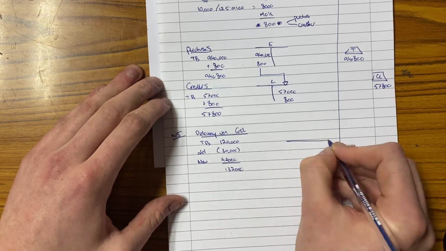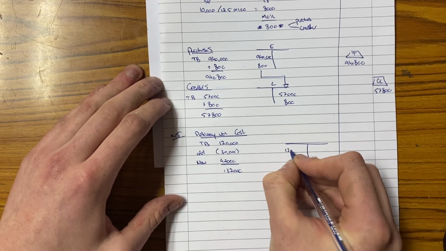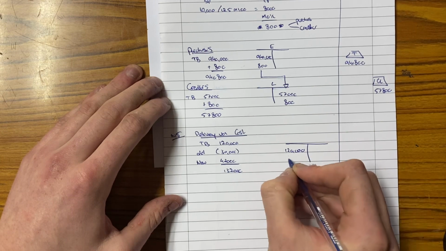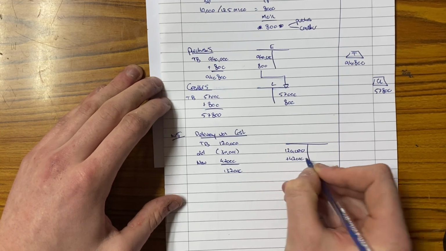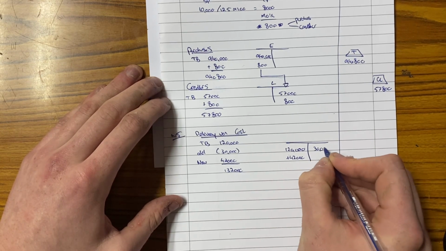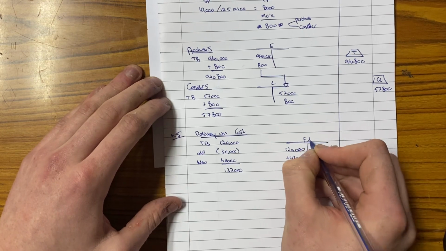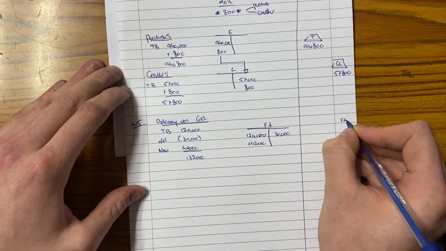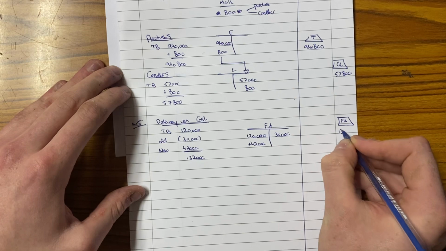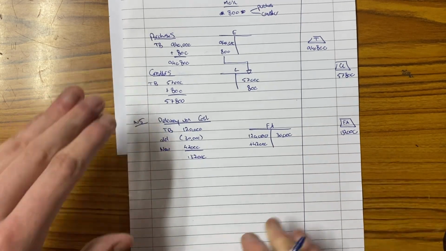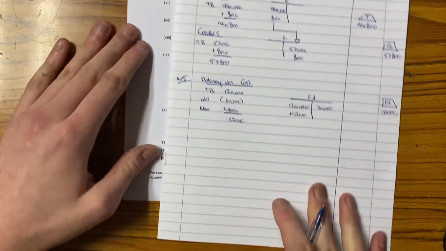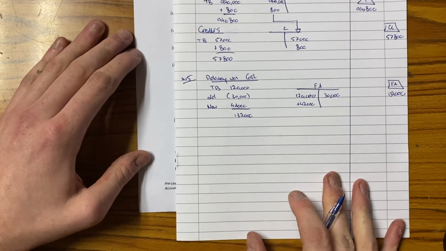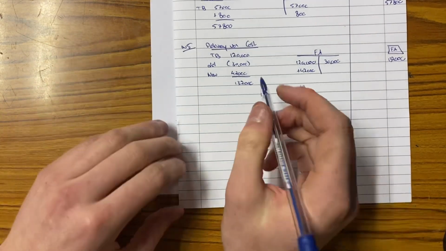Very straightforward. In a T account, my 120 is on the debit side because it's an asset. I add to my asset of 42,000, and I take from my asset of 30,000. And that's my fixed asset. So my fixed asset in the balance sheet is as follows: 132,000. Is that okay? I don't know why I'm asking you that because there's no one here to answer me. But anyway, right, that's the delivery van cost.